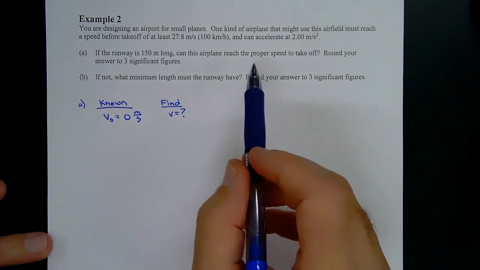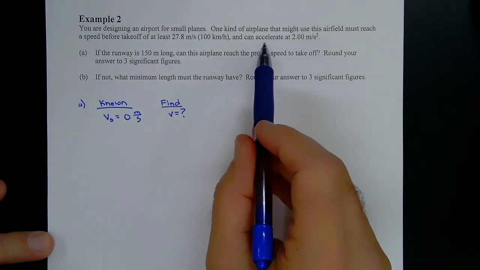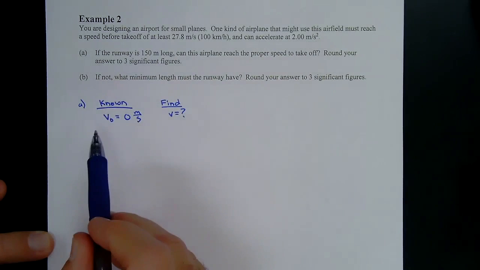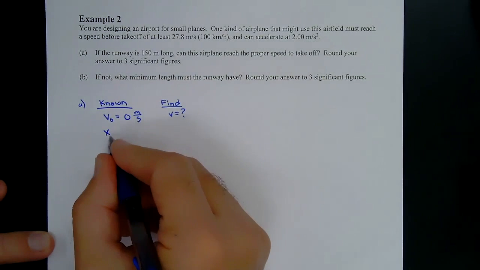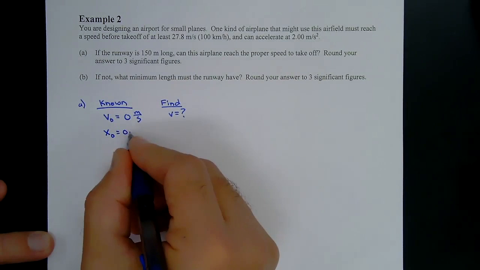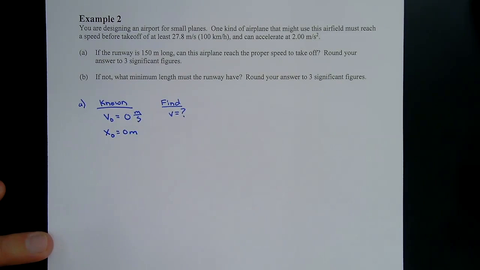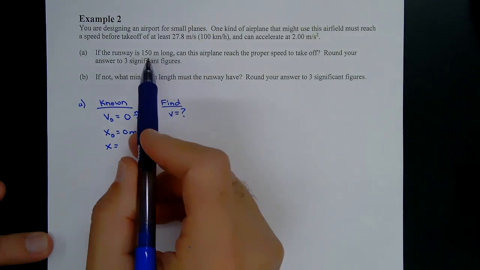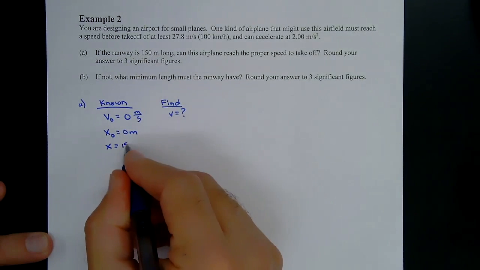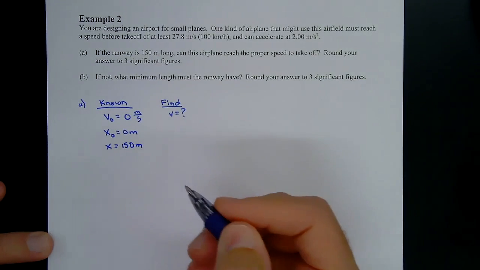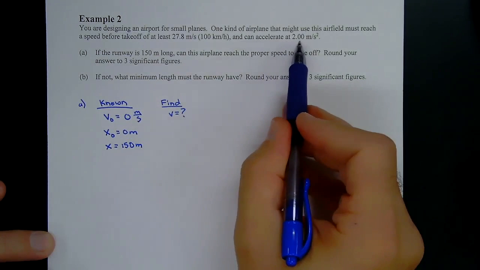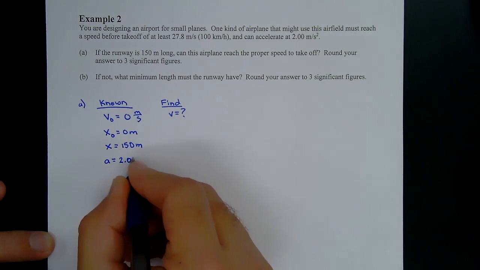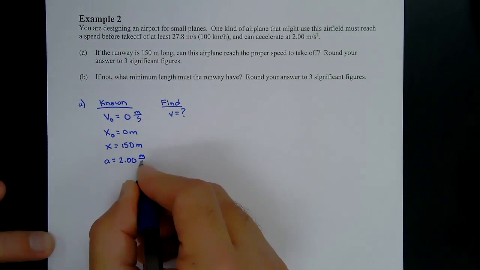Now what else do we know? We know the acceleration is 2.00 meters per second squared. We know our initial position is going to be 0 meters, because that's where the plane starts to take off. And we know our final position needs to be this 150 meters. And from up here, the acceleration is 2.00 meters per second squared.